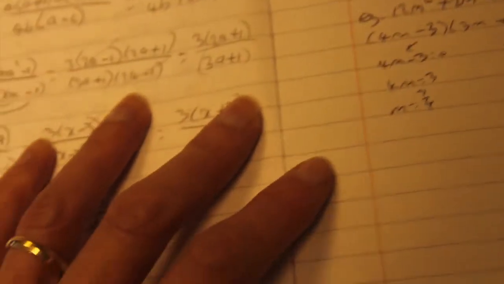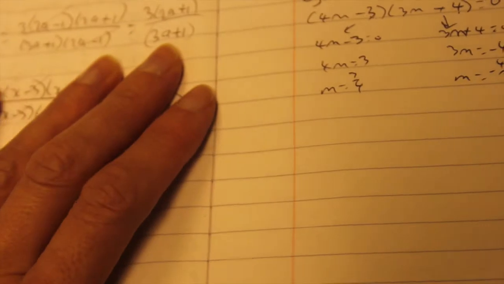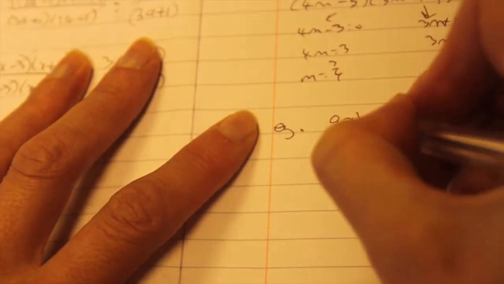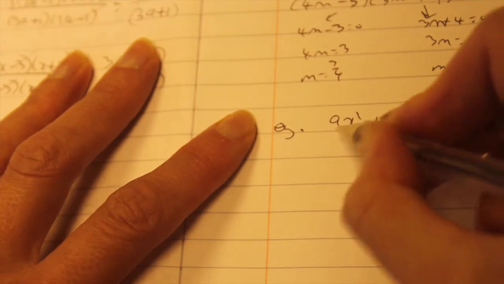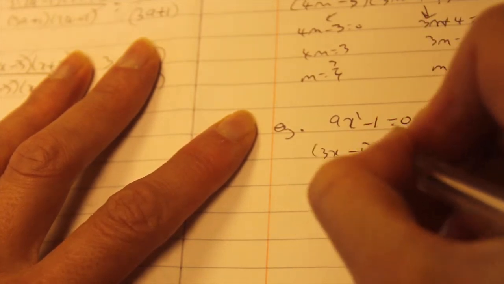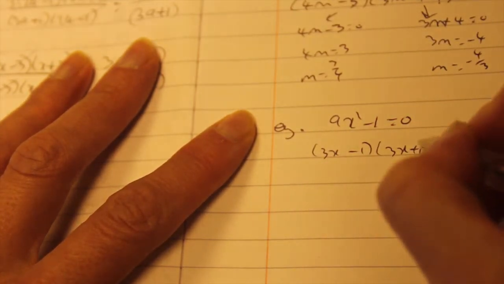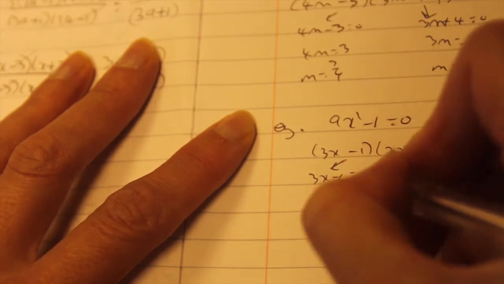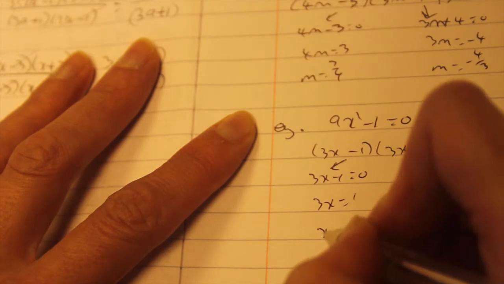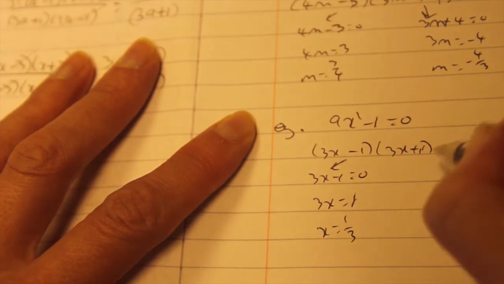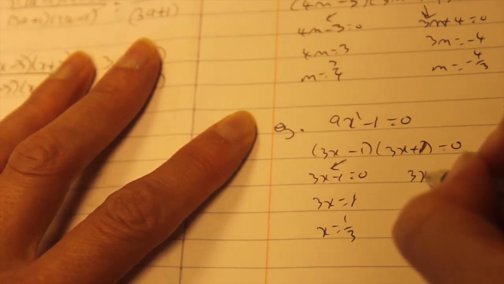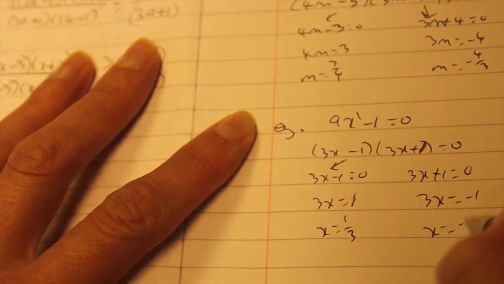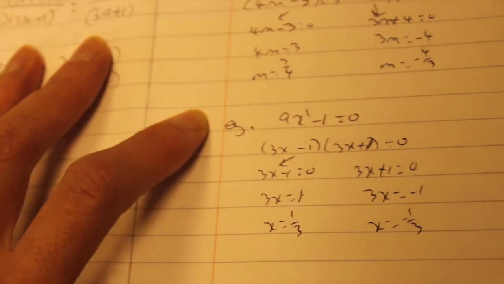I'm going to do some more of these now. Just continue on with this. So the next example is 9x squared minus 1 equals 0. That's the difference of two squares. 3x minus 1, 3x add 1 equals 0. So you put that bracket equal to 0 and solve. So 3x equals 1, x equals a third. And you put this bracket equal to 0. 3x plus 1 equals 0, 3x equals minus 1, x equals minus a third.